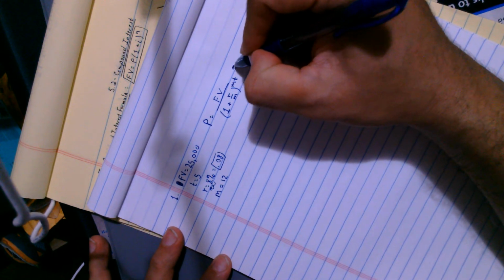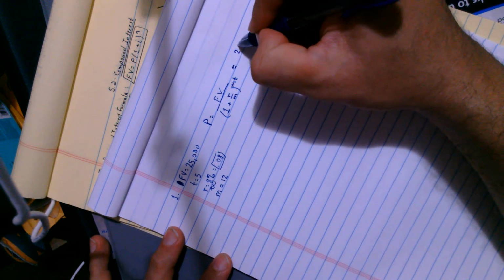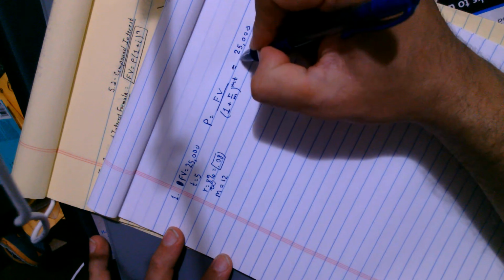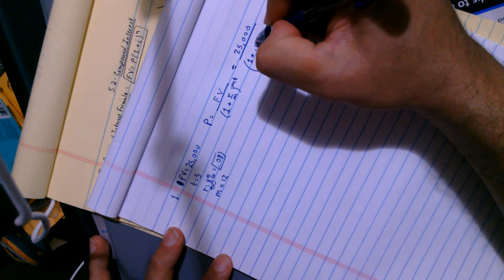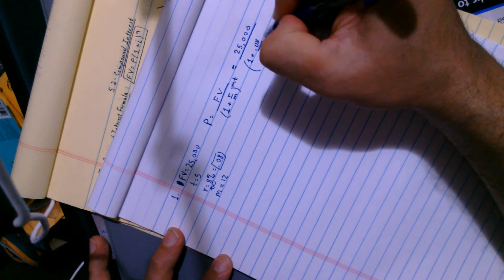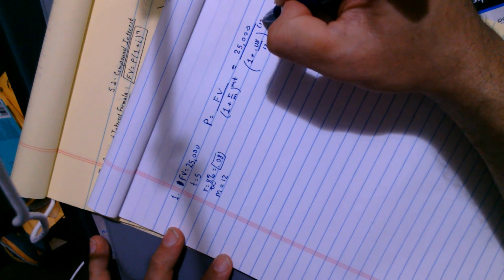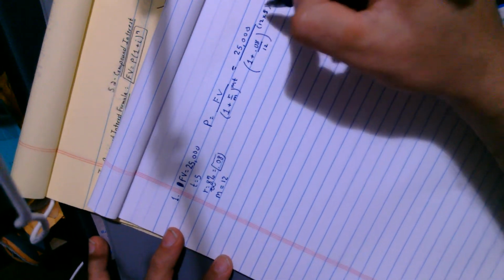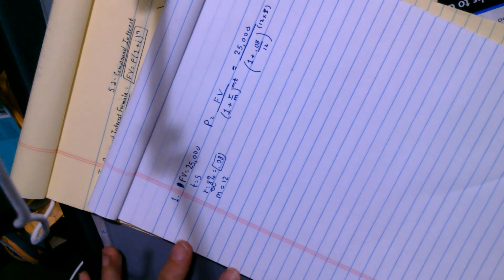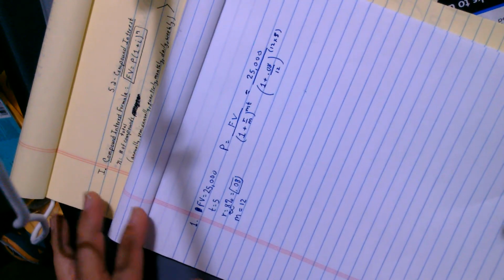So this would be 25,000 divided by parentheses 1 plus interest rate 0.08 divided by 12 raised to the 12 times 5 power. Now, I don't know if we can see that too well or not, but that's a 5 there.